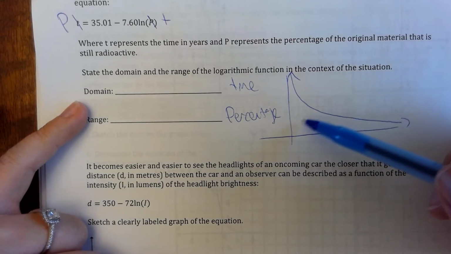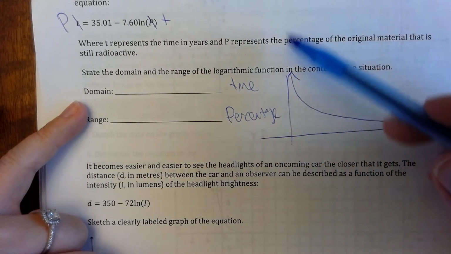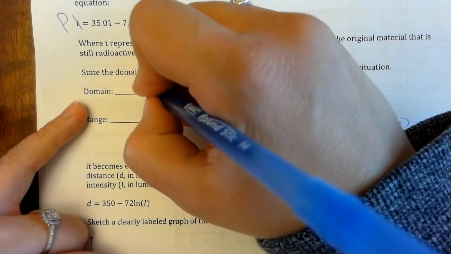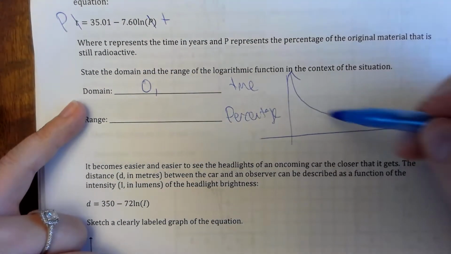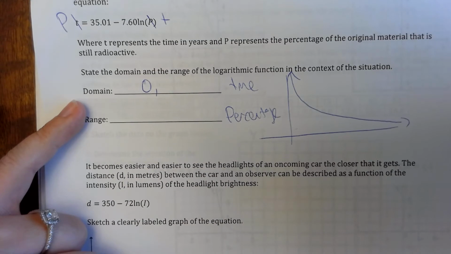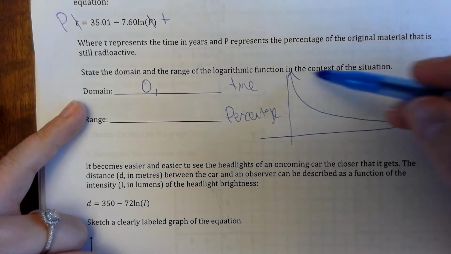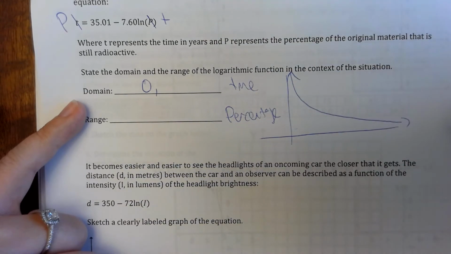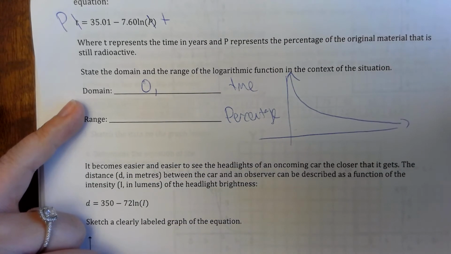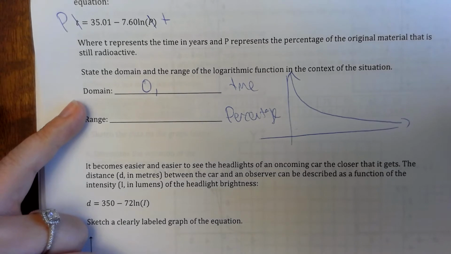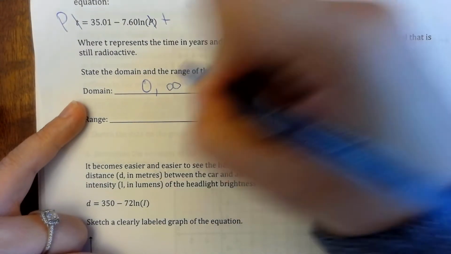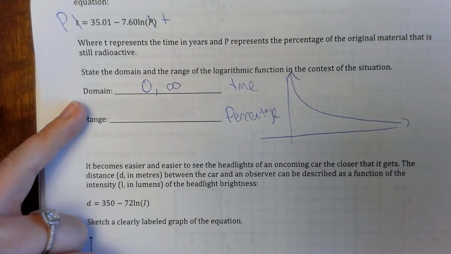I think time, we're going to probably start at 0, right? And that's kind of how our logarithmic functions usually go. And then our maximum time, this could actually go on for years and years and years, and probably like infinite years, right? Because it will really slowly decay over time. At some point, it's not going to be dangerous anymore, but it will still be decaying. So I'm going to say infinity, because this is what my graph seems to believe as well.